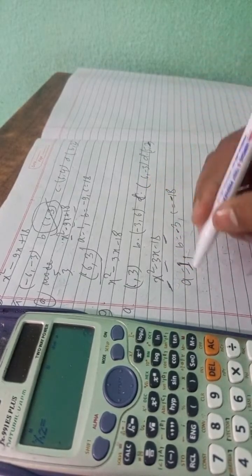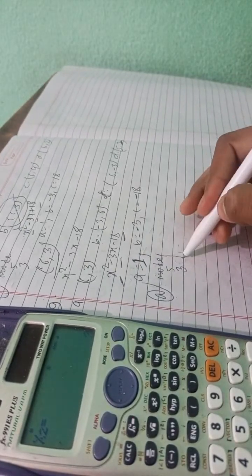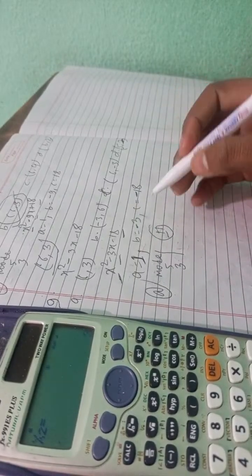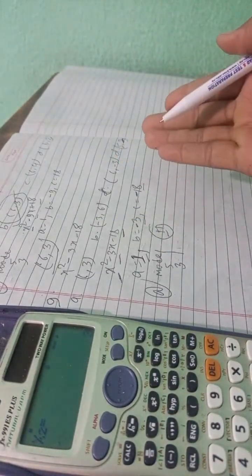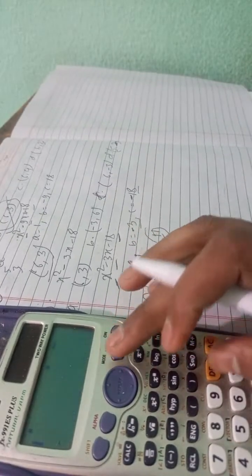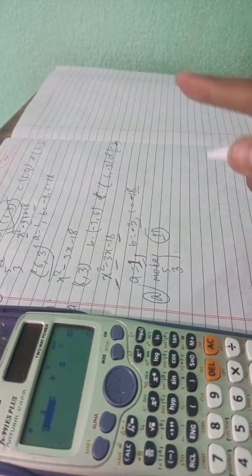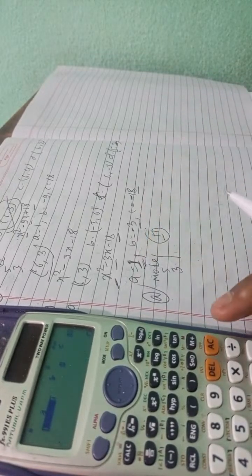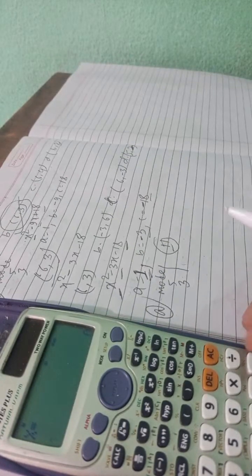The first trick is to go to mode 5 3 on the calculator. The second step is that you have to know the coefficients. You apply those coefficients in the calculator, then you will get the answers. First I go on mode, second I go on 5, third I go on 3. Then I apply the coefficients of A, B, C. A is 1, so I enter 1, and again I apply minus 3.